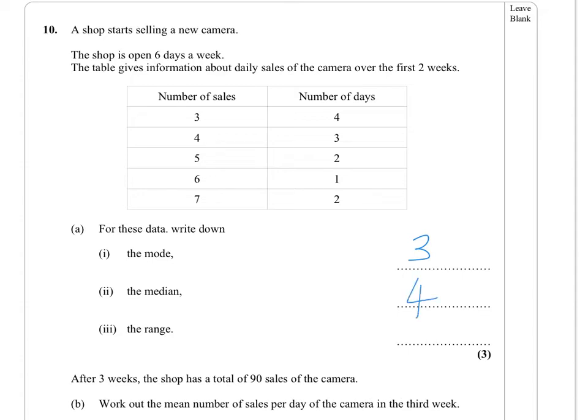Okay, the range is the biggest, take away the smallest, so that's quite simply 7 sales take away 3 sales, which also gives you a value of 4. So 3 marks available for that one there.